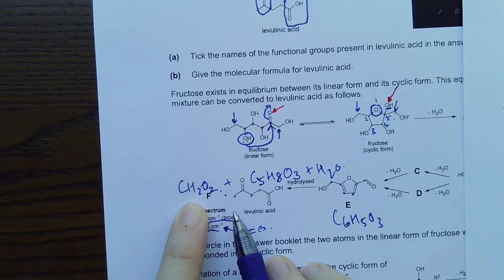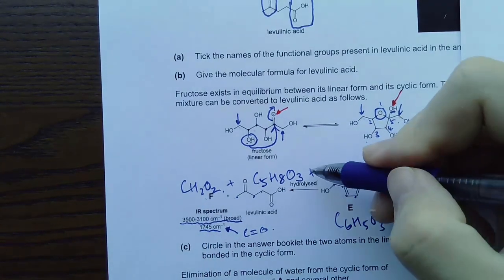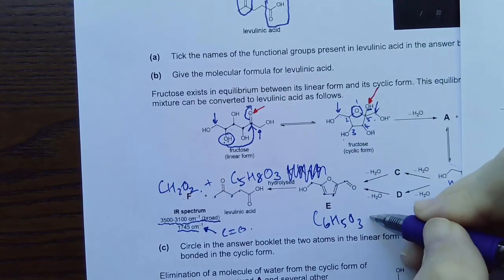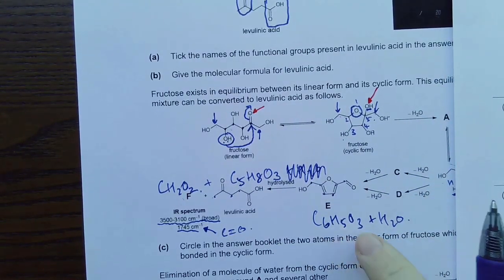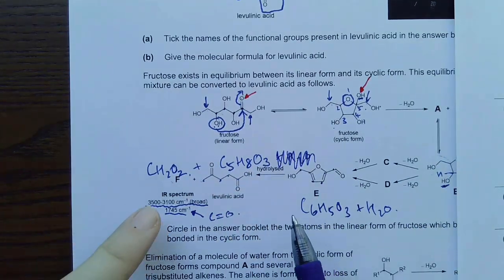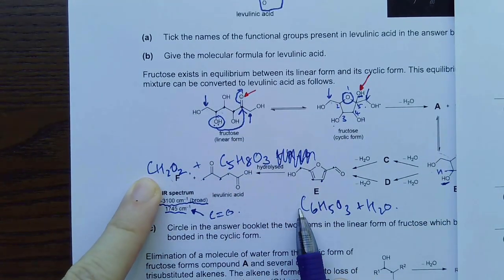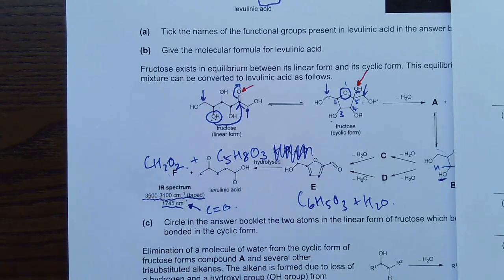I get H. Oh, no, I don't get a water. No, what am I saying? It's this plus H2O. That's what I'm saying. So I hydrolyze this. So I add the water to this. Do I get my two products? So C and C5 is C6, fine. H2 and H8. Oh no, I don't get it. Let me think.